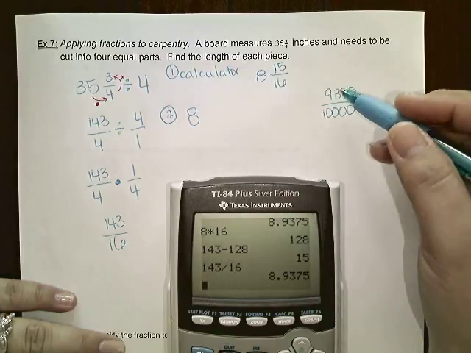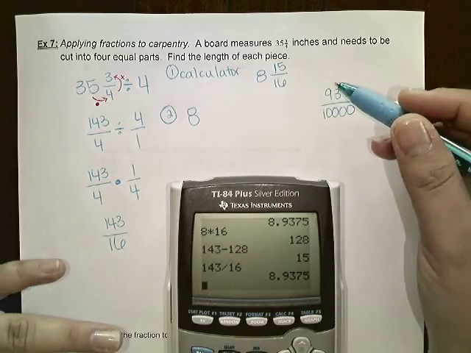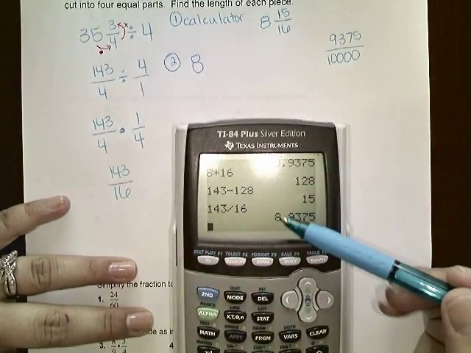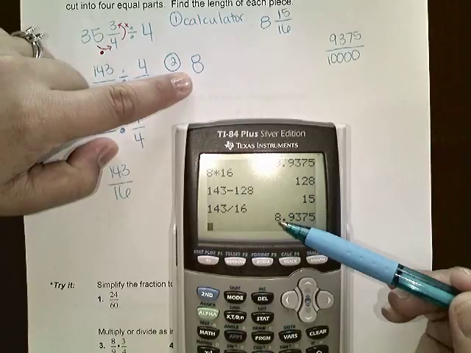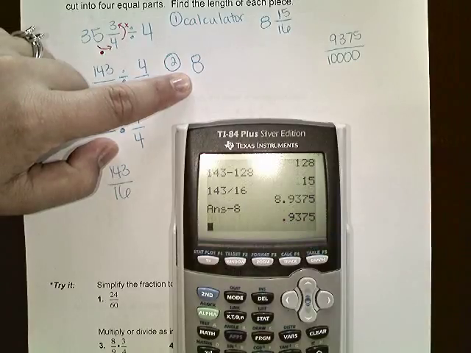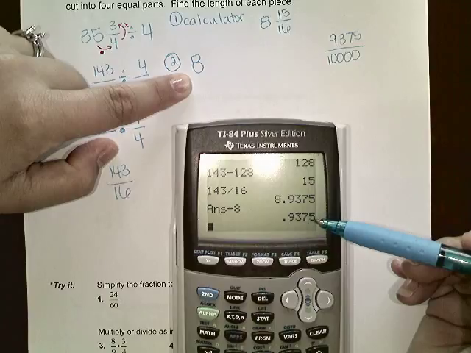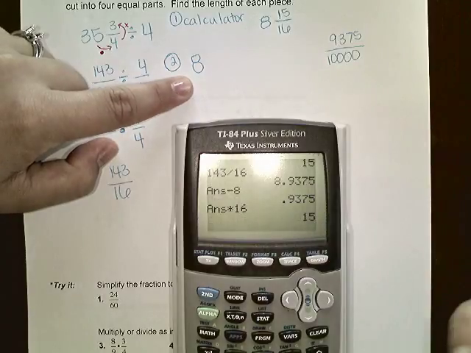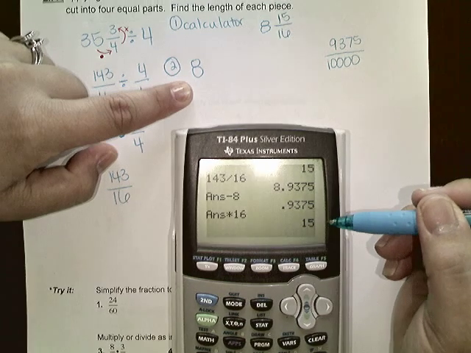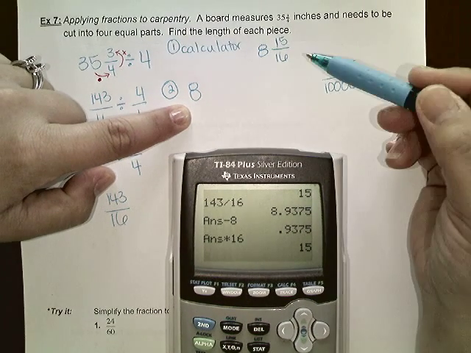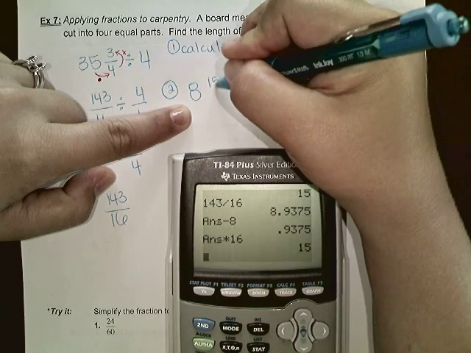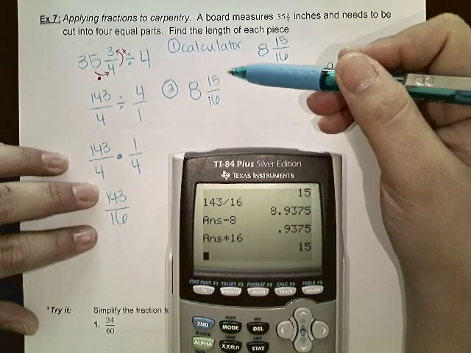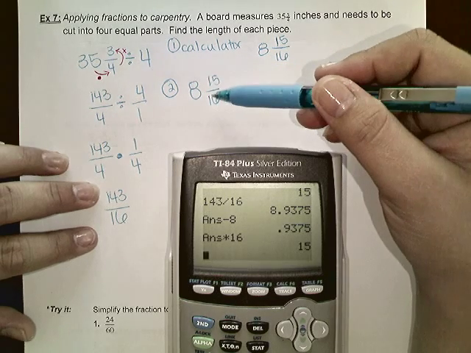That's going to be a little cumbersome, so we can actually do this in our calculator. I'm going to take away this whole number because I know it already belongs here in the mixed number. So I'm just going to subtract 8 to get rid of it, and I end up with just the decimal 0.9375. I'm going to take that now and multiply that by 16 to figure out what's the whole value of it, which gives us back our 15, which is what we had right up there. So either way, you're going to cut lengths that are 8 and 15/16 inches long.